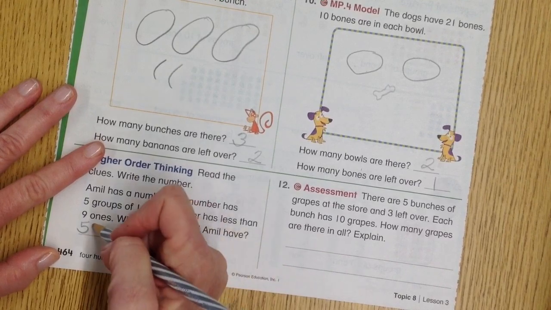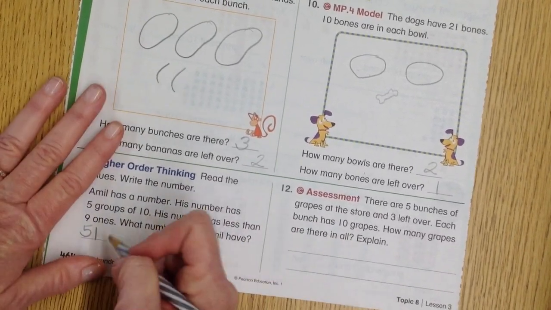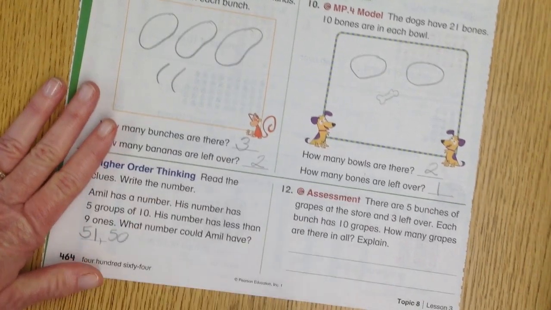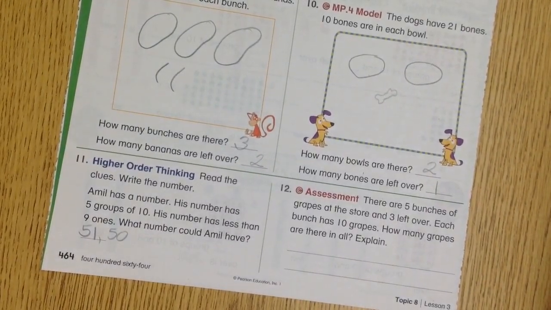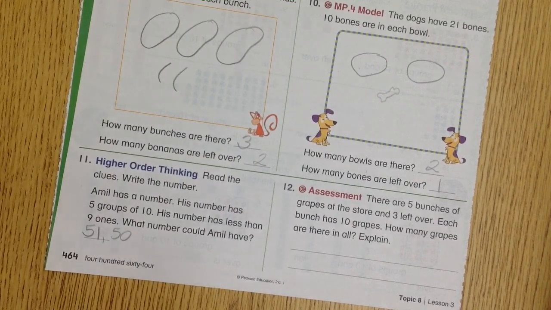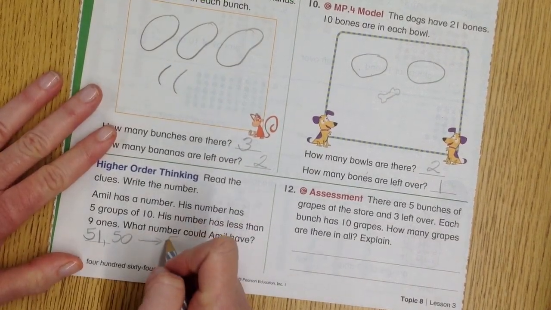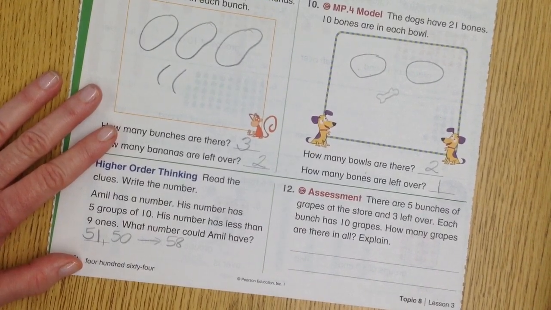Well, he could have 51. He could have 50, right? He could have 5 10s and 0 ones. He could have 52, 53, 54, 55, 56, 57, 58. He could not have 59 because it has to be less than 9. So he could go all the way up to 58. Any of those numbers he could have.